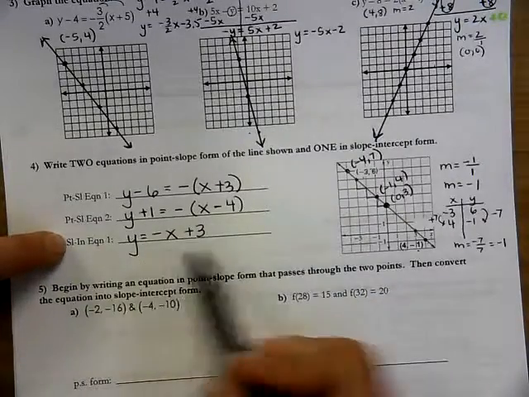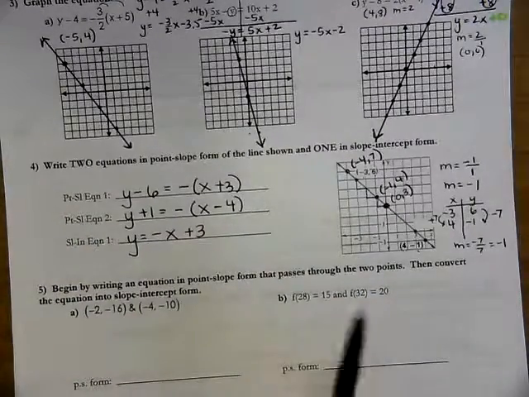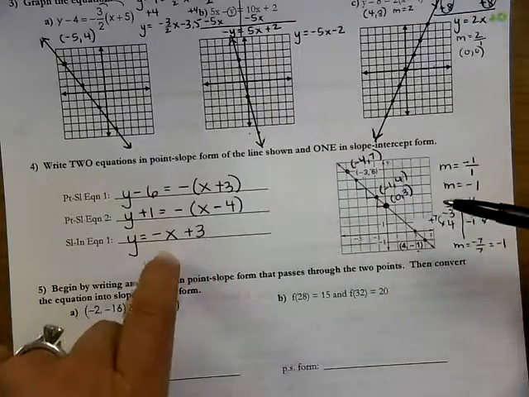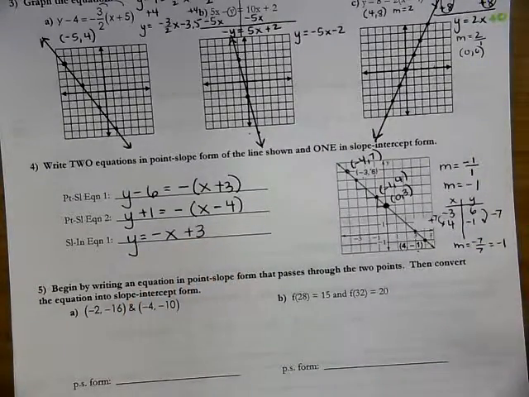There's only one you can write in slope-intercept form because in order to write the equation in slope-intercept form, you need the slope and the y-intercept. There's only one y-intercept and one slope, so that's it. That's the only option for slope-intercept form.